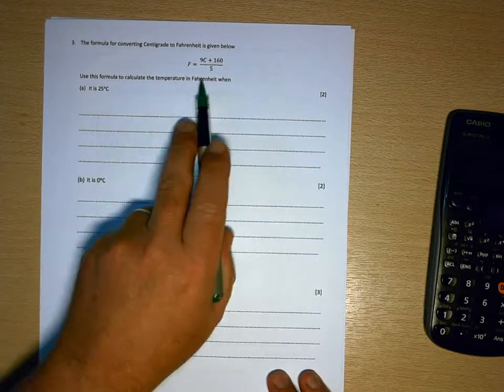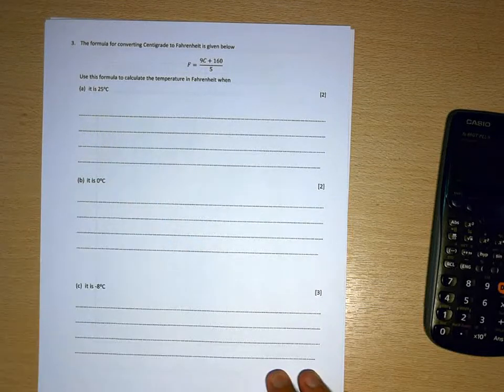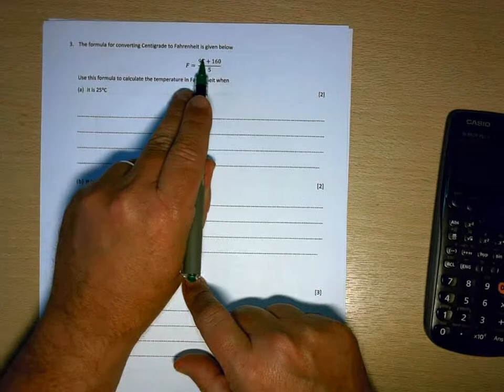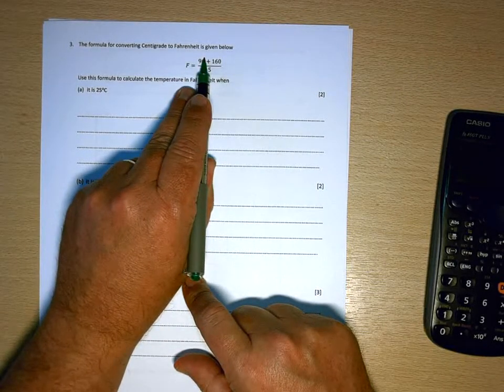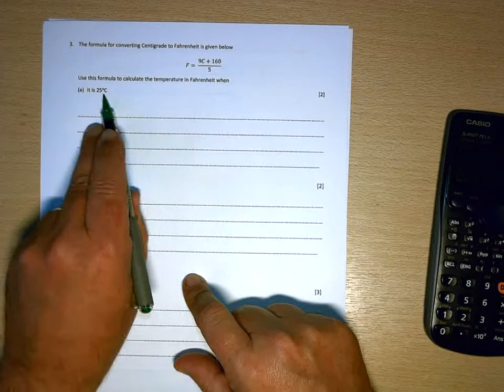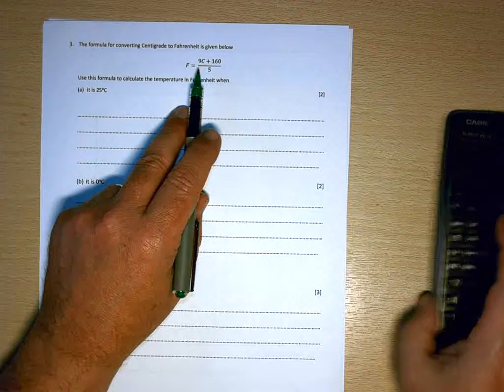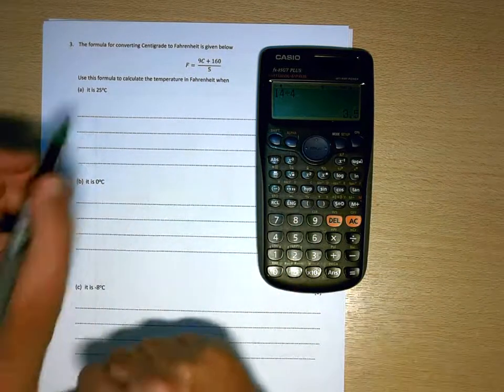So when you are replacing a letter by a value in a formula, imagine that you're smashing into that letter, into that variable, to make a hole to replace it with the value. And when you make that hole, the hole looks like a pair of brackets.